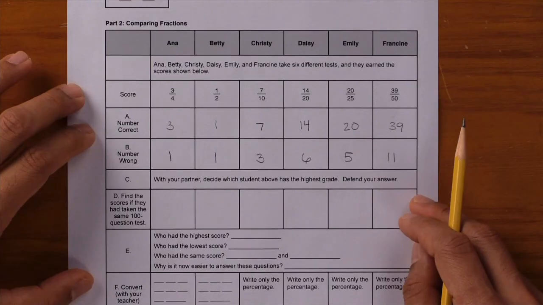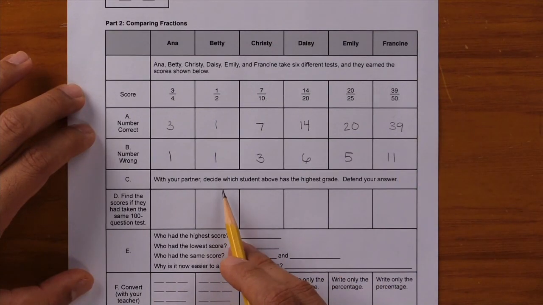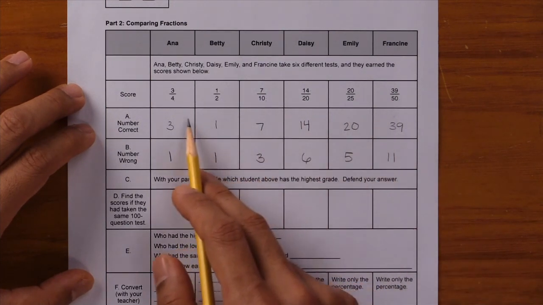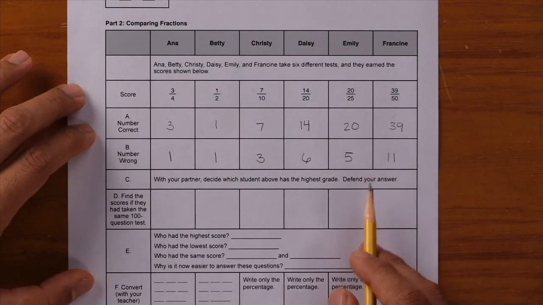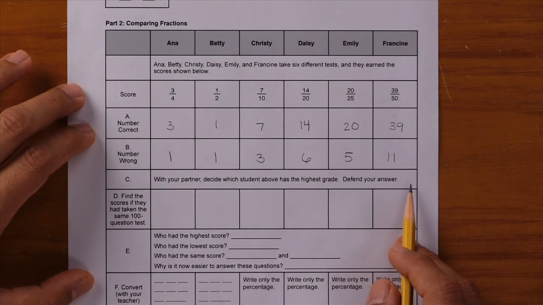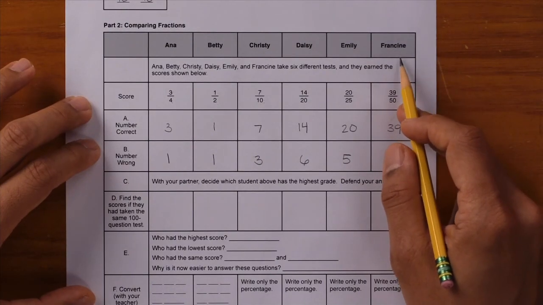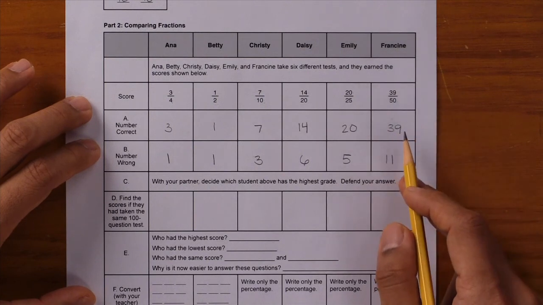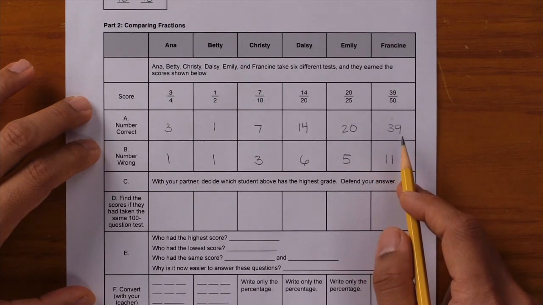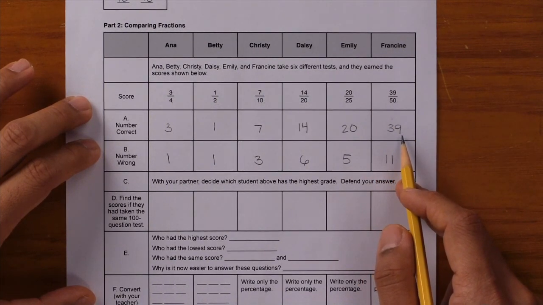Here's part C. With a partner, students have to decide which student above has the highest grade based on this information that we wrote down, and they have to be able to defend their answer. Before they start discussing though, I'll let them know some of my thoughts. So I'll explain, well, maybe Francine has the highest score because she had the most questions correct. She got 39 questions correct on her test.